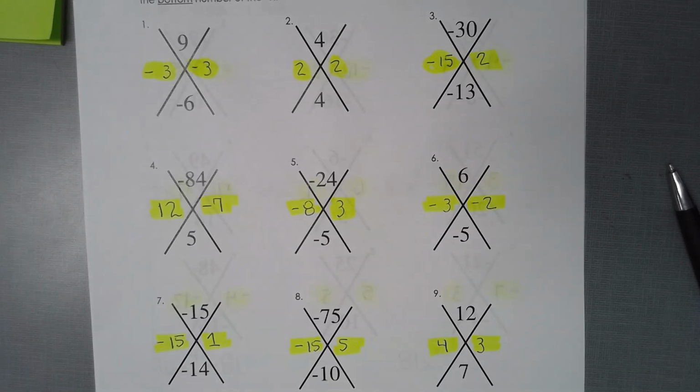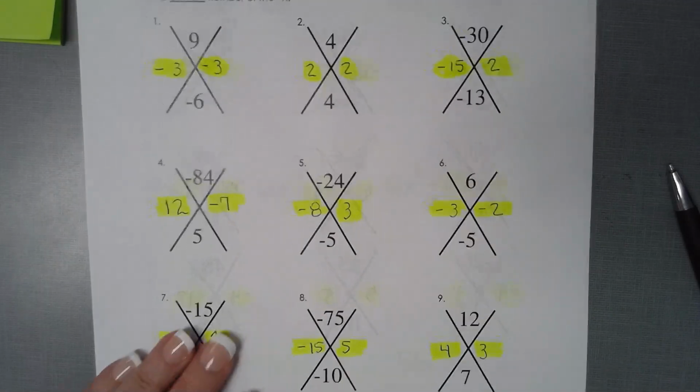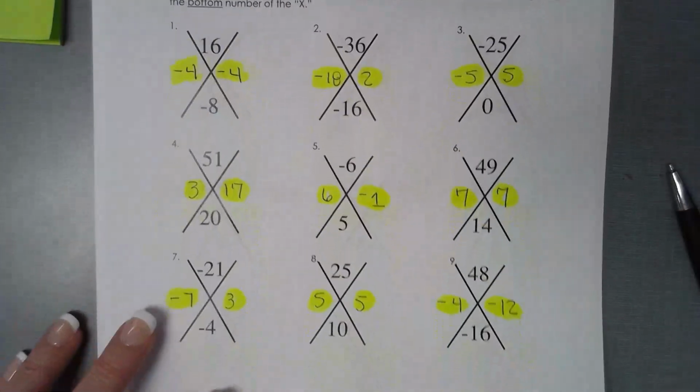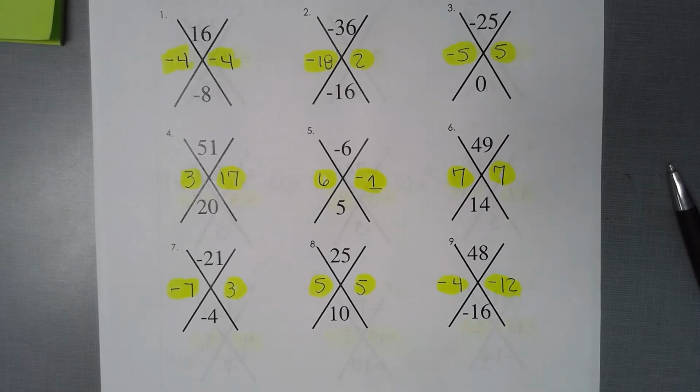Okay? Any question on this side? How many people got more than 5 right? Okay. All right. Good, good, good. Okay, let's look at the other side. All right, this should say set 5 at the top.